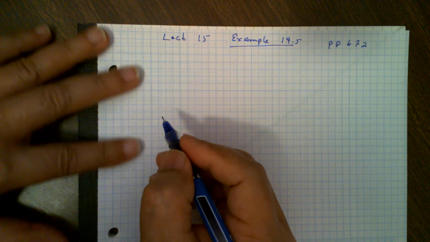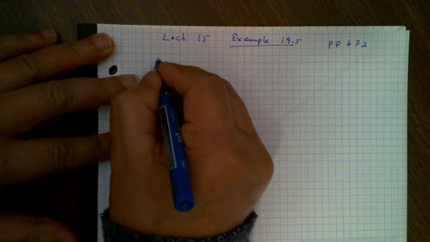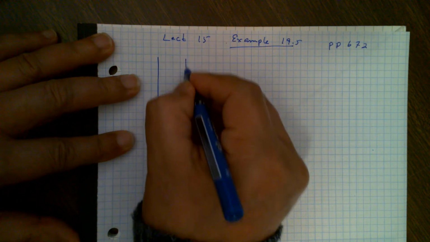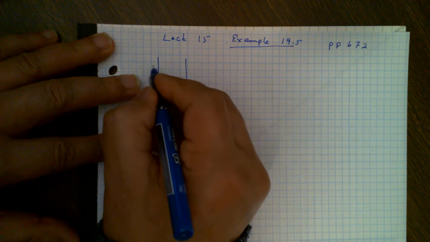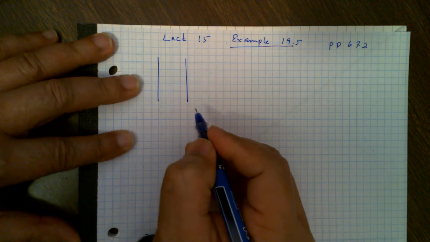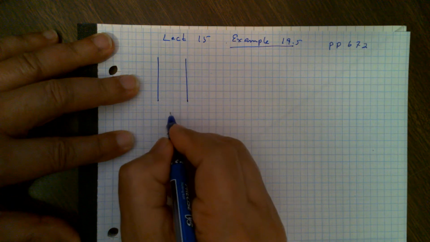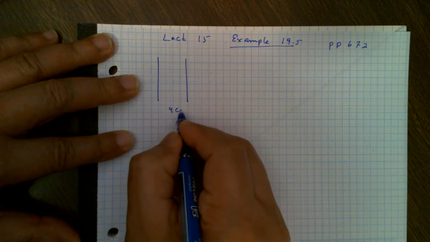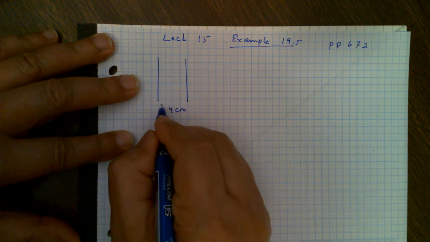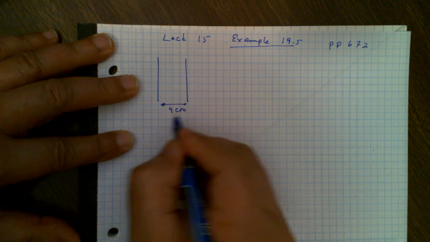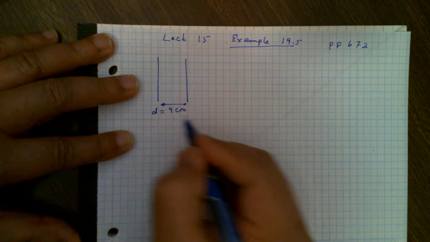In this example, you have two parallel plates. These plates, they're parallel, and one is positive, one is negative. The distance between them is 4 centimeters. So D is equal to 4 centimeters.